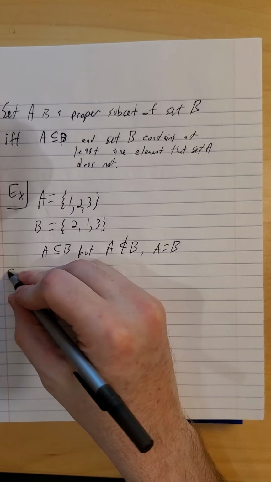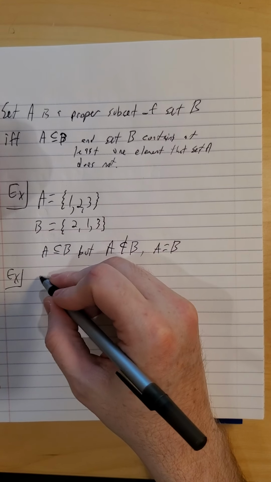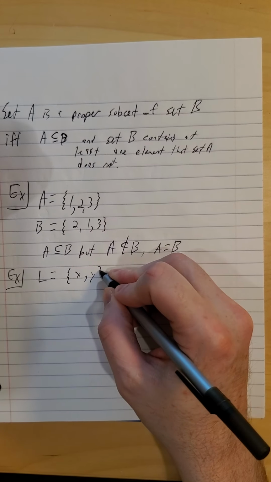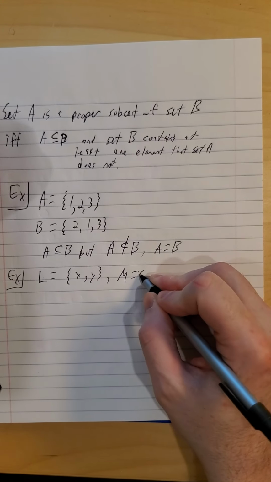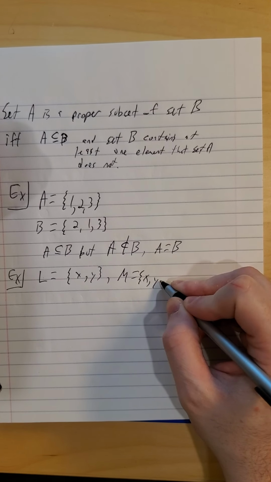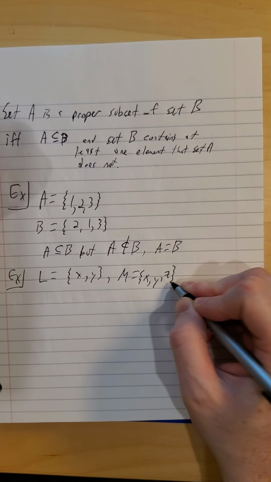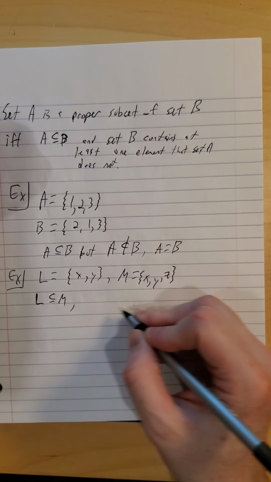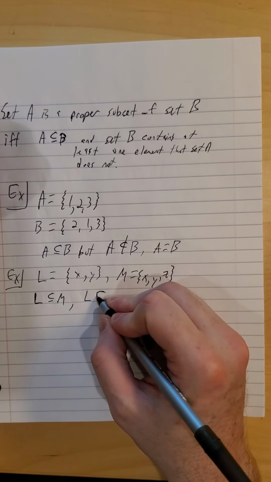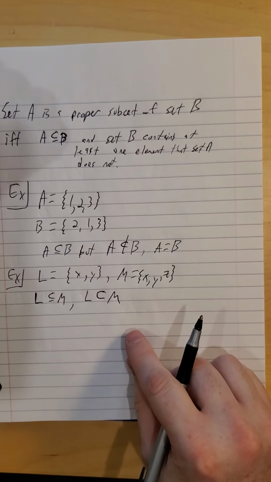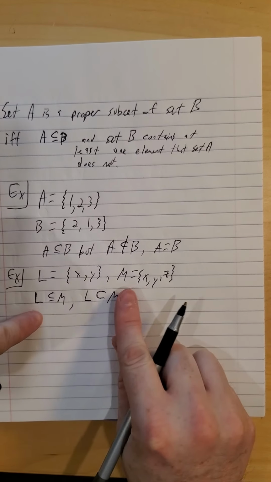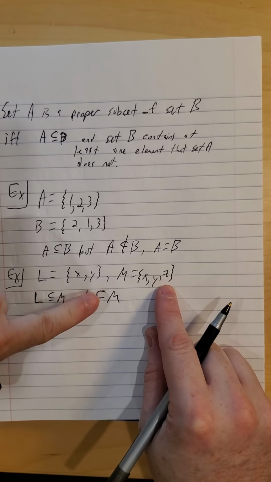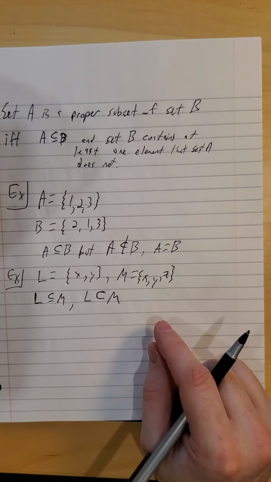But if we have, for example, set L containing elements X and Y and set M containing X, Y, and Z, I can say that L is a subset of M. I can also say that L is a proper subset of set M. So everything found in set L can be found in set M, and set M has at least one additional element, in this case, element Z.